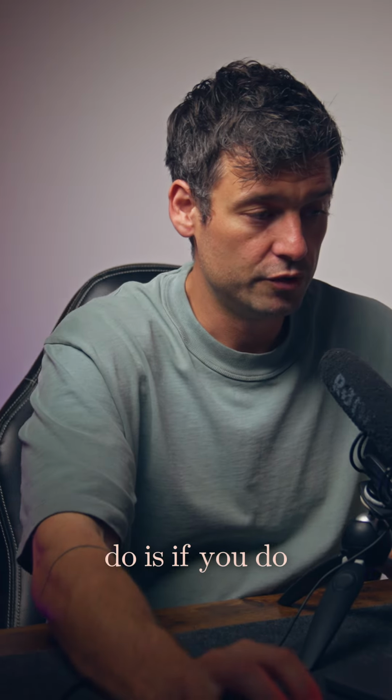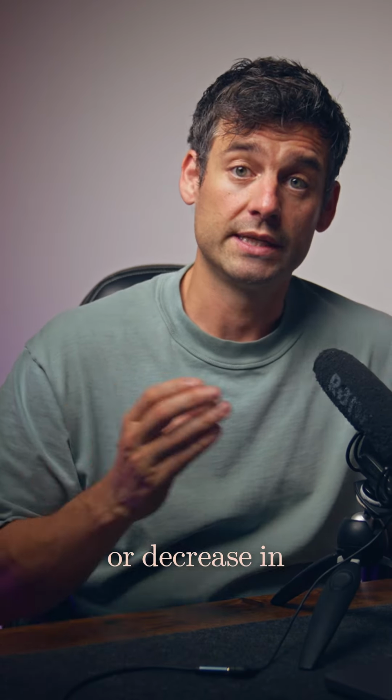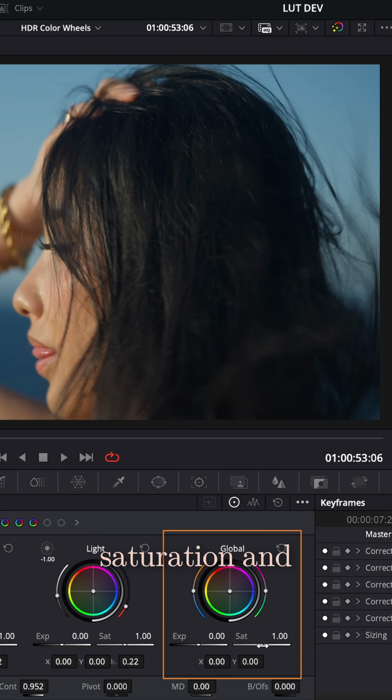So if you do make an increase or decrease in your contrast in the HDR palette, you can go into your global saturation and just increase or decrease it if you need to add a little bit extra or take a little bit away, depending on the look you're trying to achieve.